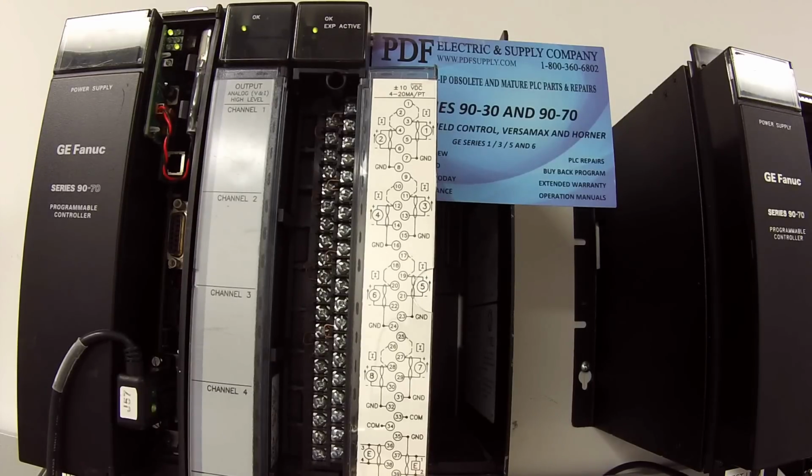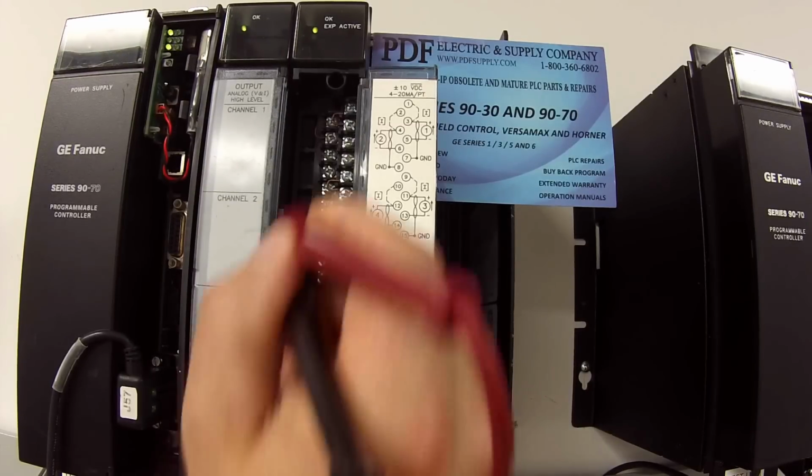Once this build is complete, we'll be able to test this with a milliamp generator that you can't see, and it has two probes, positive and negative. What's nice about this generator is it is a 4 to 20 milliamp generator, and I'm able to turn a dial so that I can go up and down the whole spectrum of 4 to 20 milliamps.